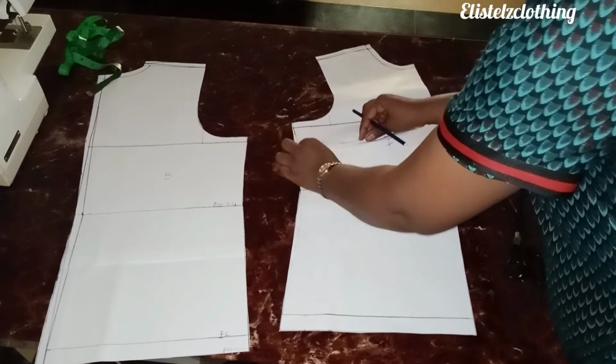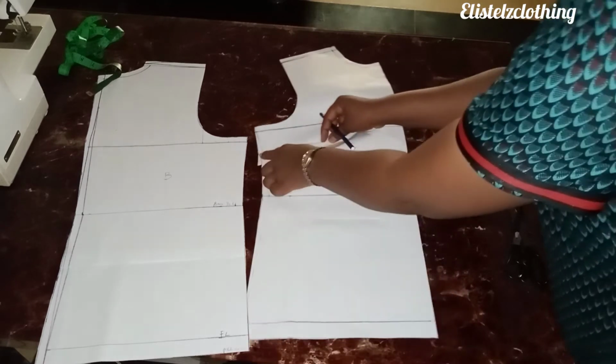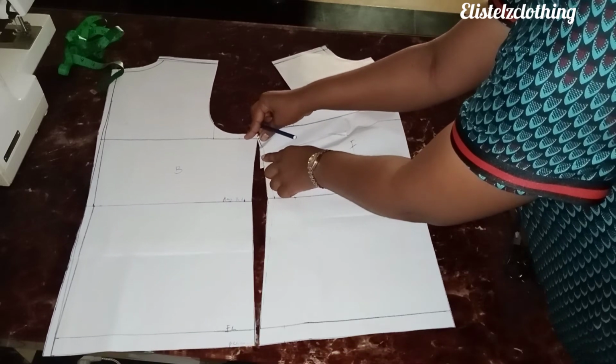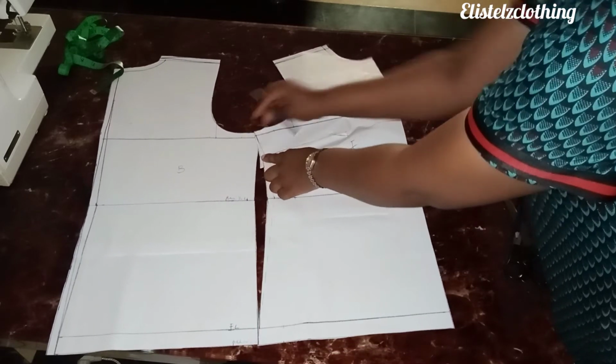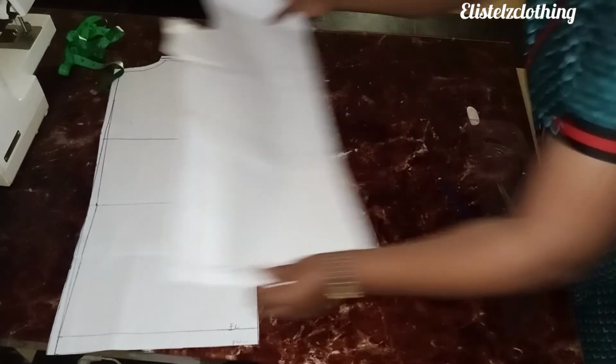This is how we're going to close our dart. Now by the time we close our dart, you can see that the front and the back are meeting. Now that's it with the pattern.